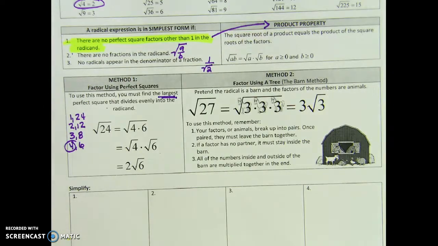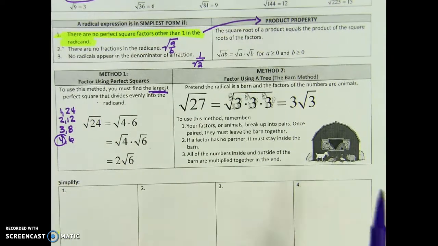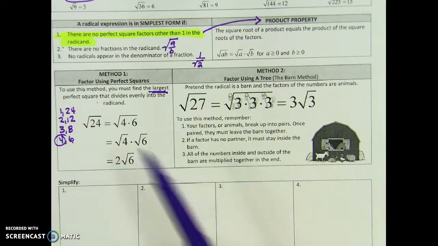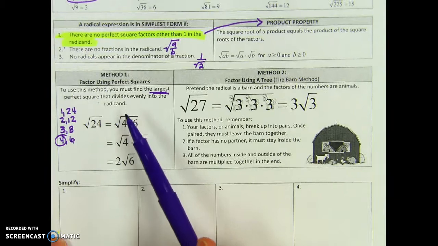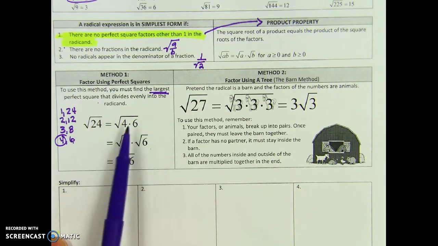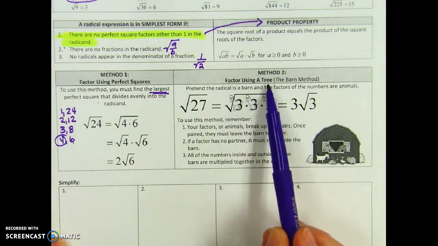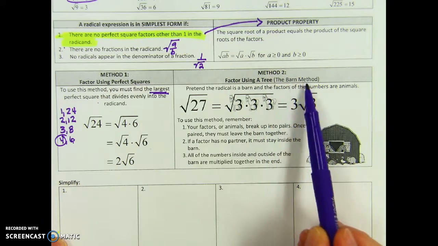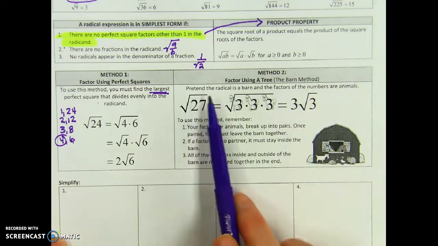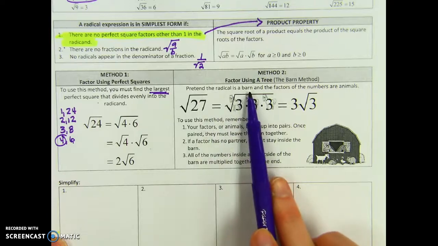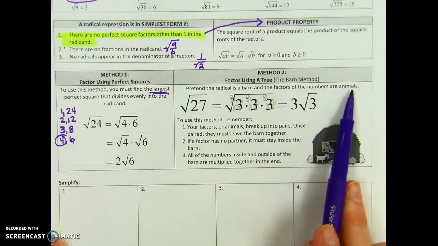Now, method 2 is primarily what we are going to be using because with method 1, until you get the hang of it, you have a tendency not to see the largest perfect square factor. Method 2 is factor using a tree, so your prime factorization trees, and I like to call this the barn method. We pretend that the radical is a barn and that the factors of the numbers are animals.